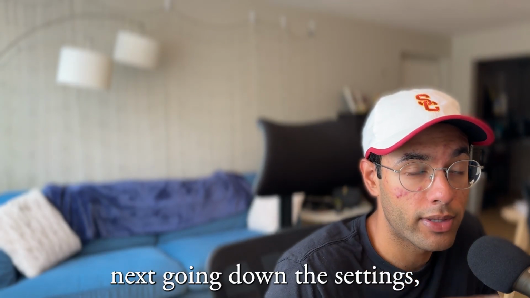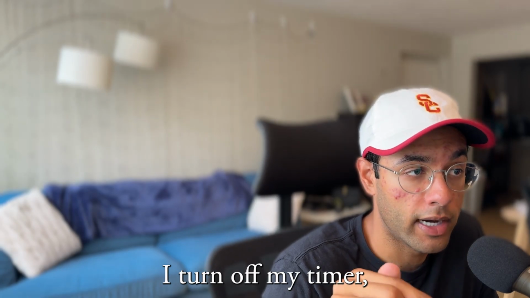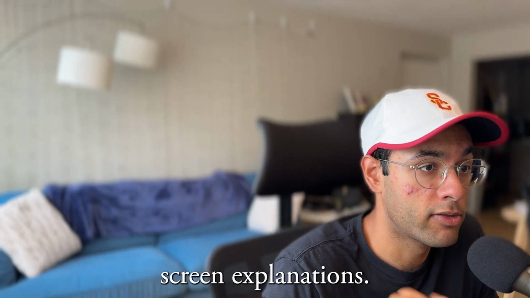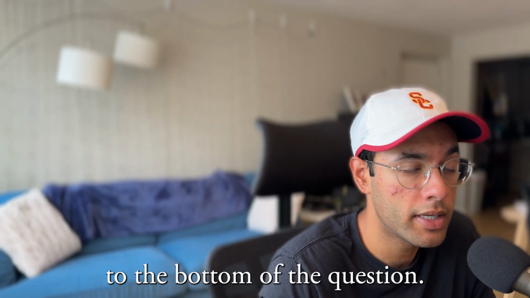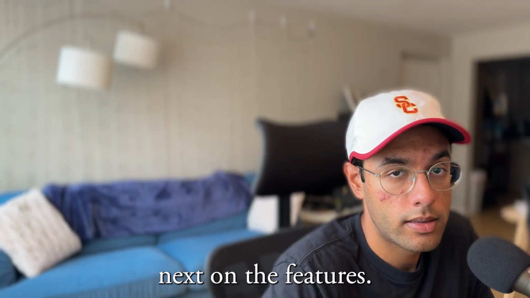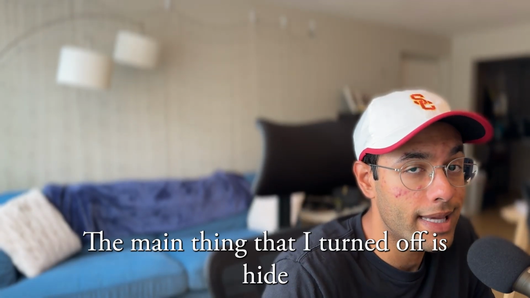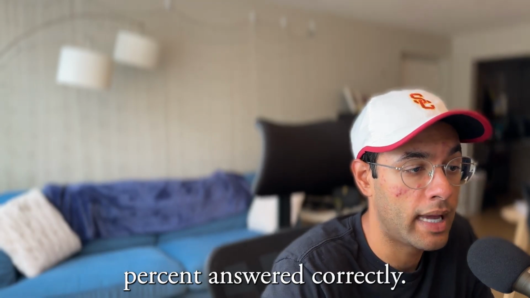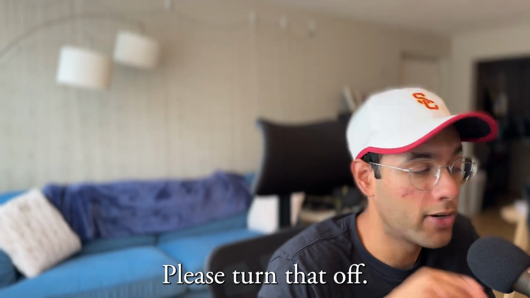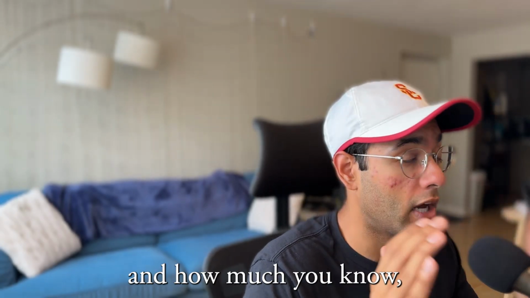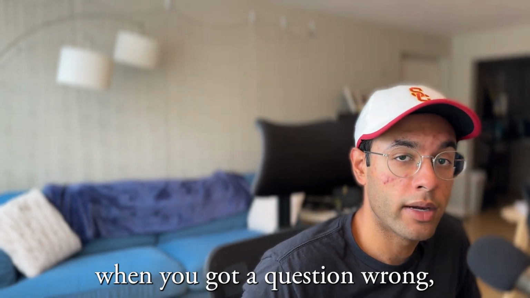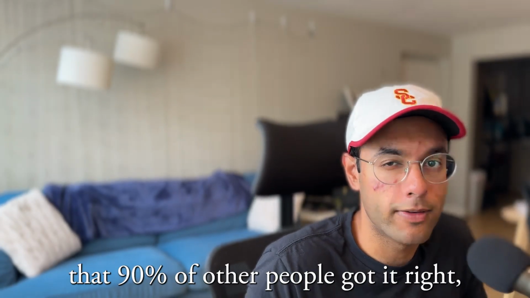Next, going down the settings, I turn off my timer, but I turn on the split screen explanations. Those are super helpful so you don't have to scroll to the bottom of the question. It shows up on the side of the screen. Next, on the features, the main thing that I turn off is hide percent answered correctly. Please turn that off. You don't need to know what other people are doing. This is a test about you and how much you know. You don't need to know that when you got a question wrong, that 90% of other people got it right.